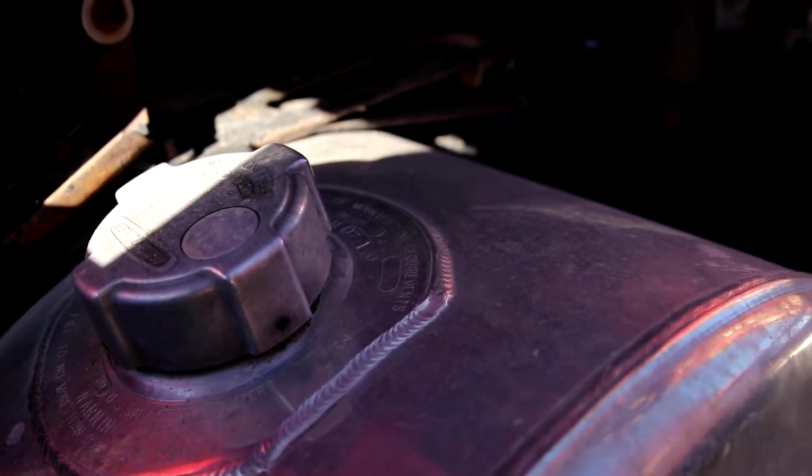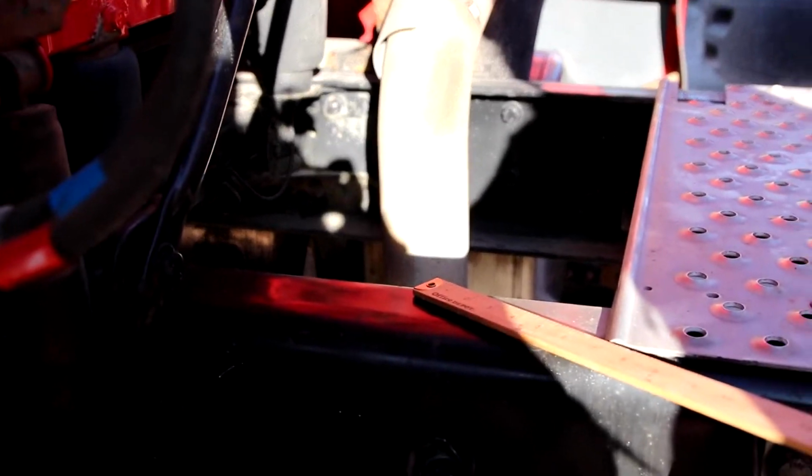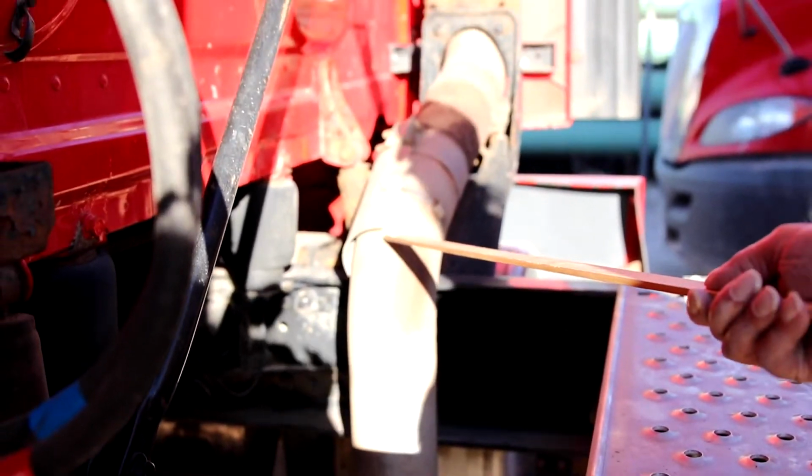Then you want to talk about the frame of your truck. It's not damaged or broken. No illegal welds. And then moving on to the exhaust.